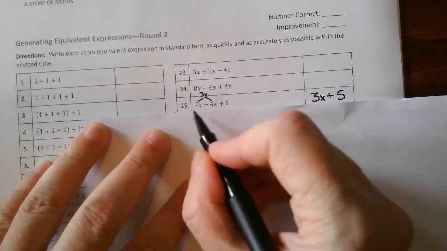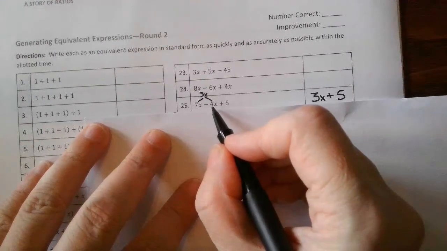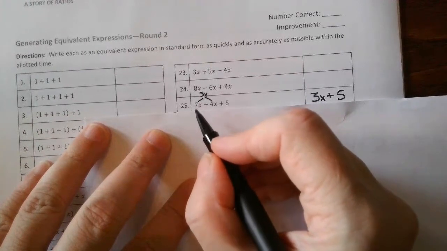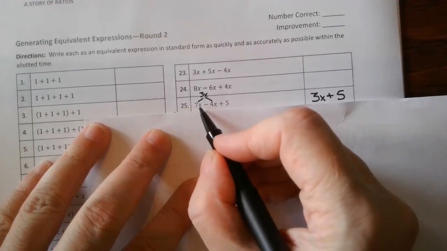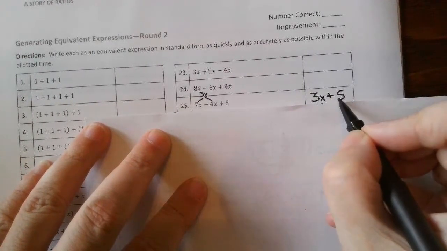We don't know what these x's are. Each of those x's could represent 1,256. So that's not the number 7. That's 7 of whatever this x has to be. So we have 3 x's, and we're still adding 5, which is 5 ones.